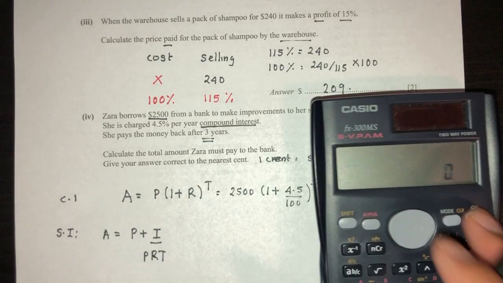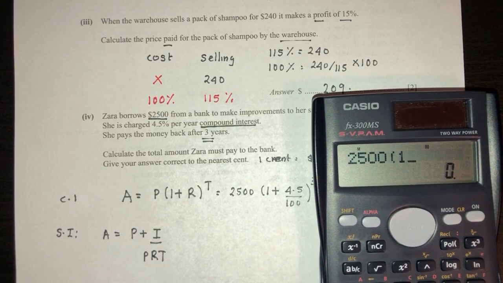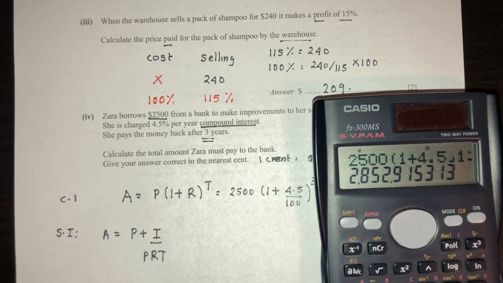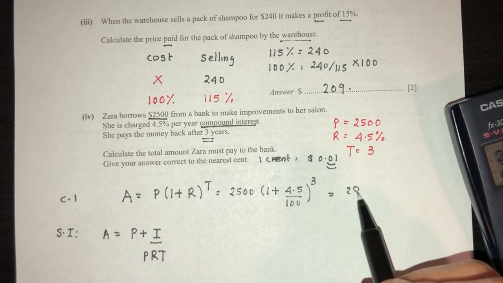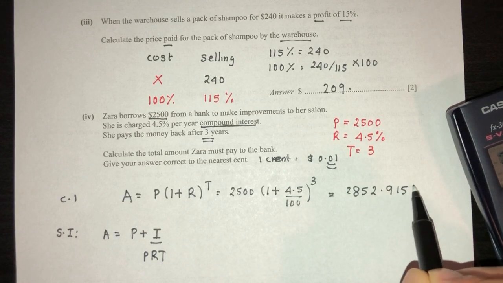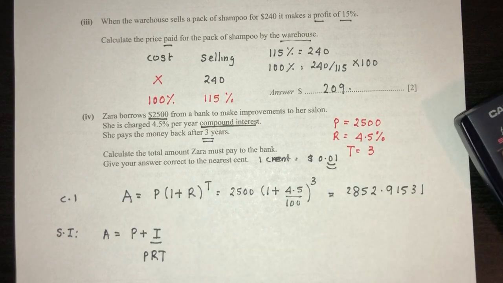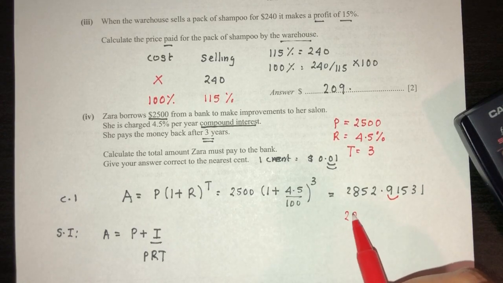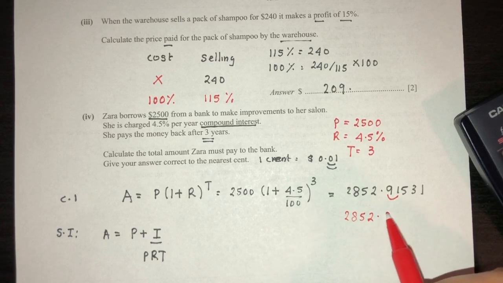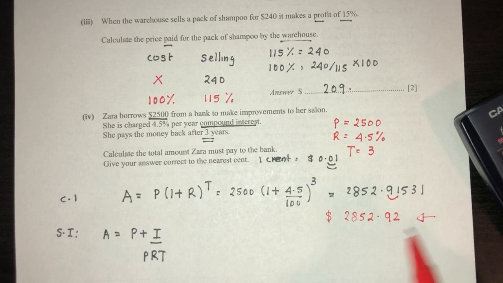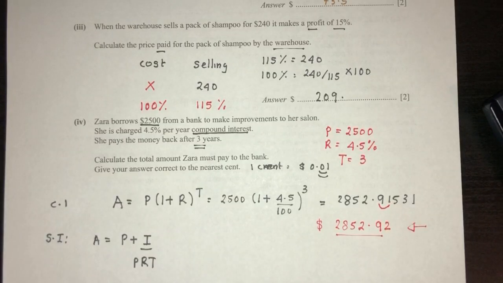Let's find the amount. 2,500, 1 plus 4.5 over 100, power 3. That will be 2852.9 and so on. But we have to give your answer correct to the nearest cent. So that will be 2852.92, nearest cent. This is your answer for question part 4.